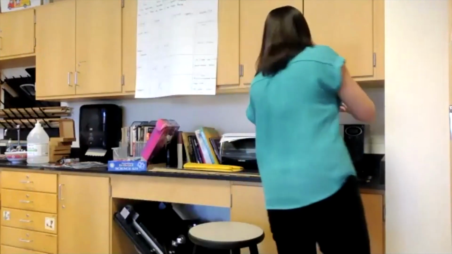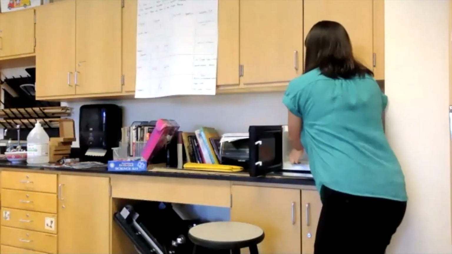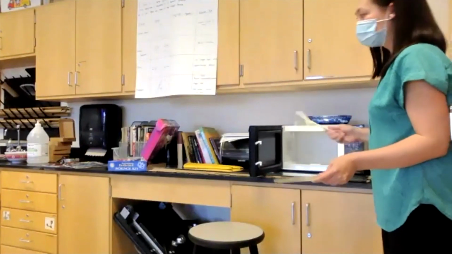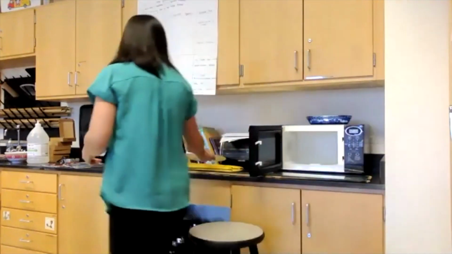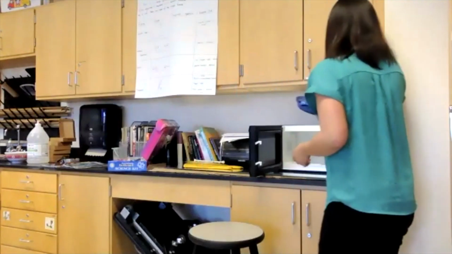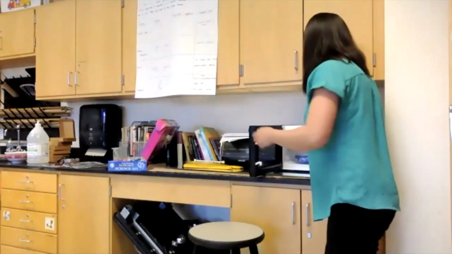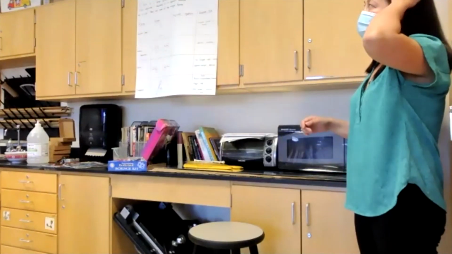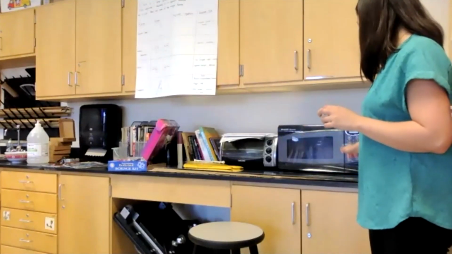And while this is going, I want to make sure to take these items out. I want it so it doesn't rotate while it's in here. The reason is a microwave actually works on resonance. So we've got our Play-Doh microwave. We're gonna let that go. This is gonna cook for about a minute.